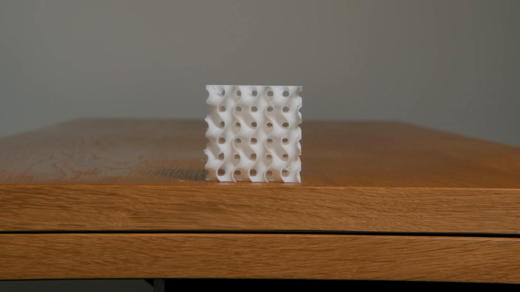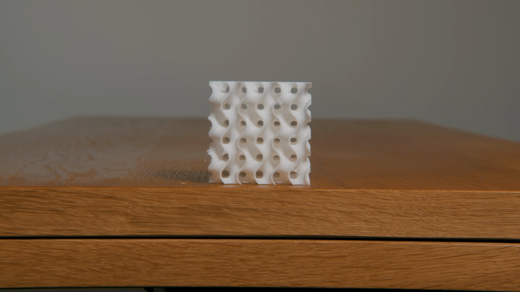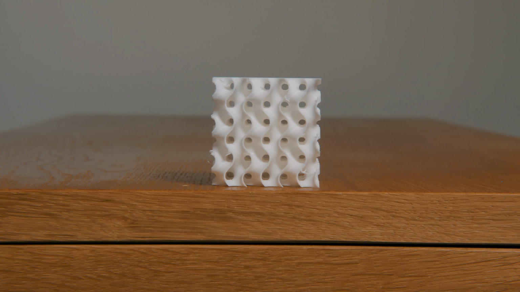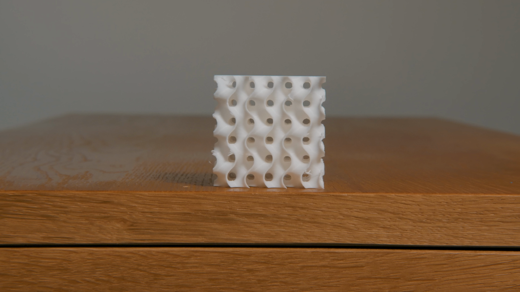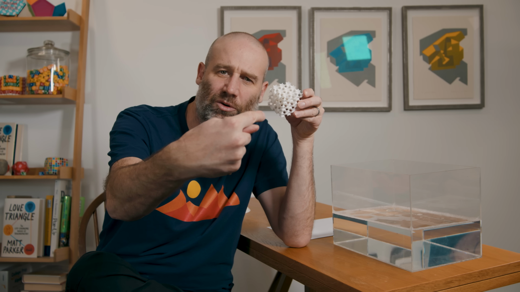So this is just like a lattice that just extends in every direction. You can see all the amazing holes and tunnels that go through it. There's holes if you look down a flat surface, the way we happen to have cut this print. Even if you go in diagonally, you can see holes going the other way.